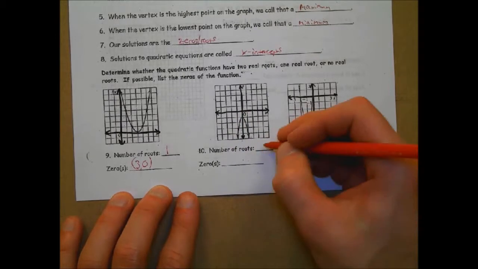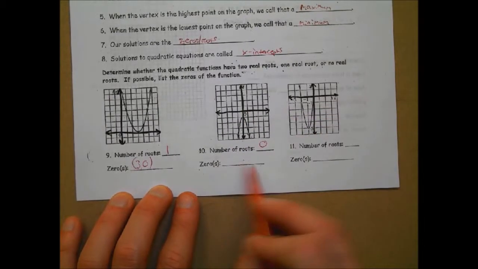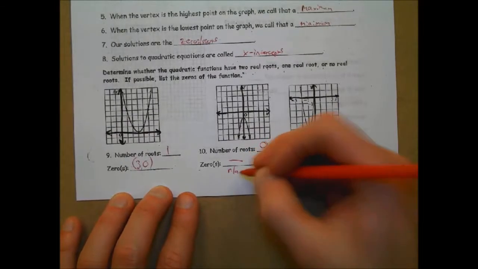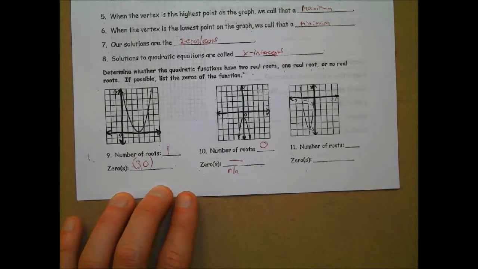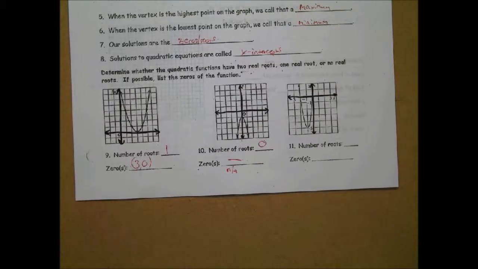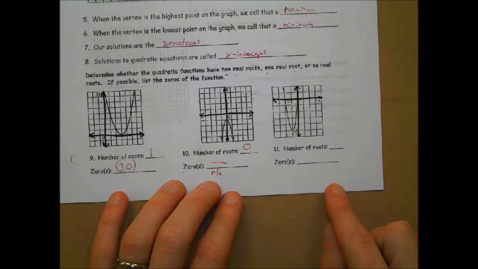Very good. And so, can I write anything here? No. So just put like a little dash. You can put n/a if you want to, for not applicable. Does not apply. Not able to be applied. Applicable, right? Able to be applied. Okay, you sound fancy. That's all it means.